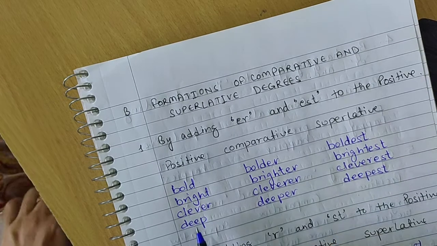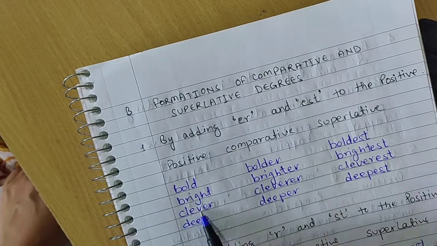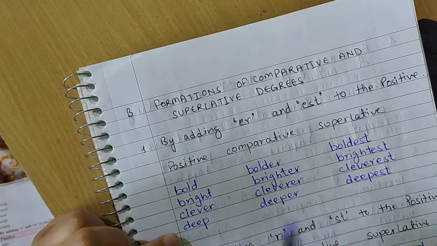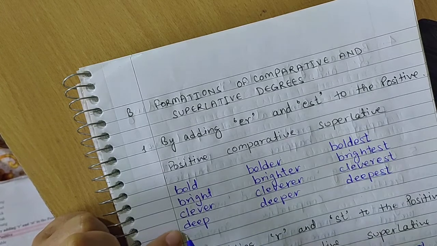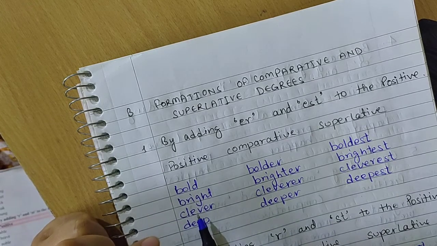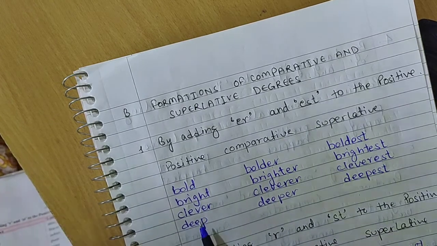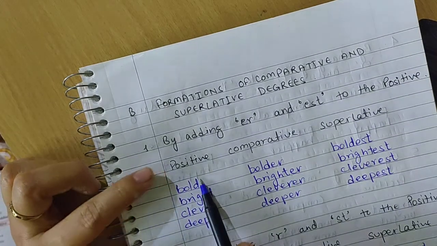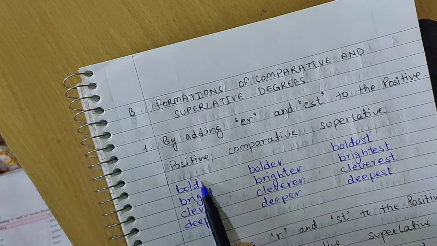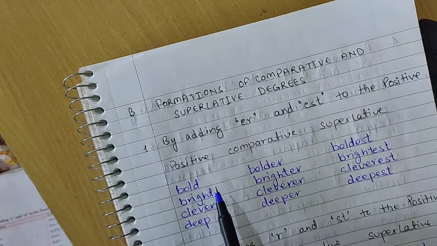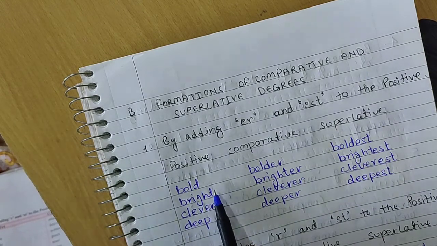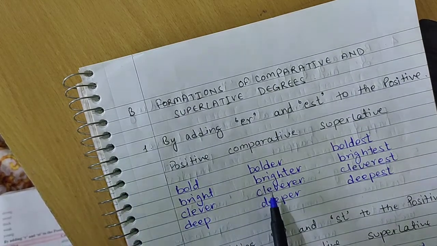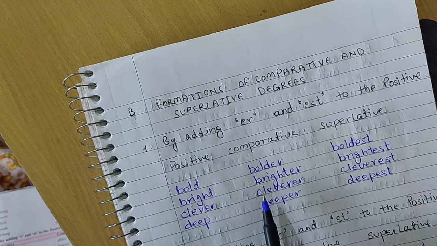All right, next is clever, cleverer, and cleverest. Now for example, in a sentence, how you will use it: Meeta is a clever girl. All right, Meeta is a clever girl. And in this sentence, we are using the positive degree of adjective because we are not comparing anybody. We are just talking about Meeta, only one noun or a person. Next example is Meeta.